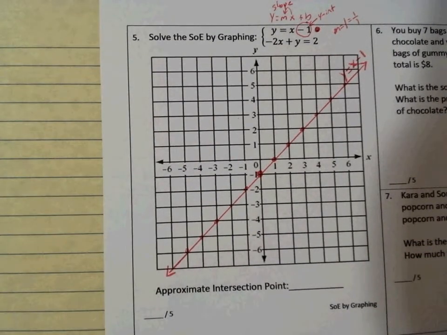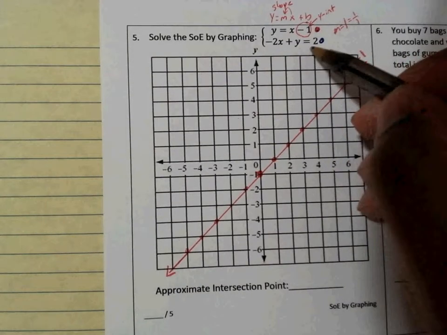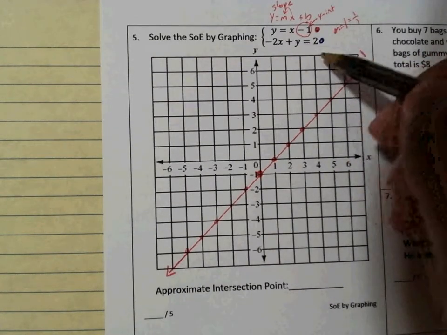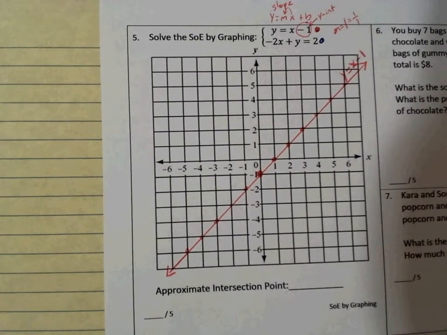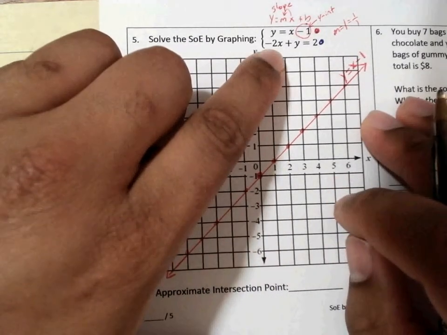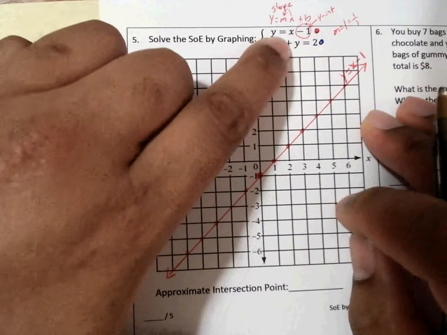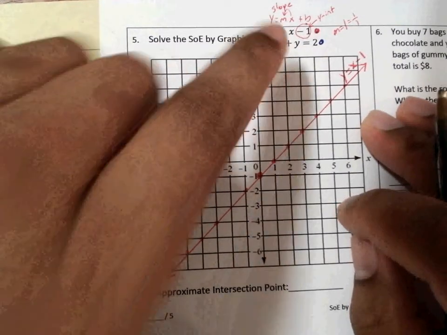Let's go on to the next equation, which is this one. -2x plus y is equal to 2. This is in standard form, so it's probably best to find the x and y-intercept. So remember, to find the y-intercept, we plug in 0 for x. So when we plug in 0 for x, we have -2 times 0. So we're left with y is equal to 2.